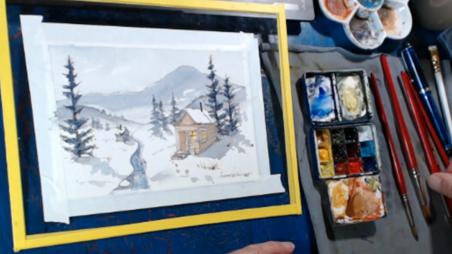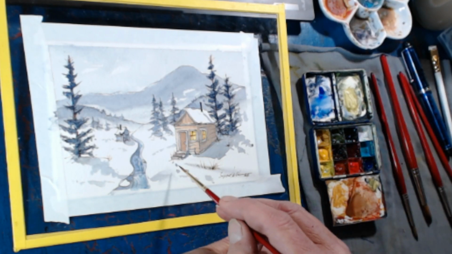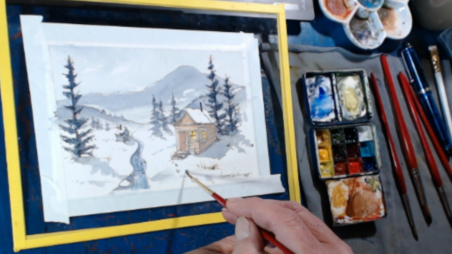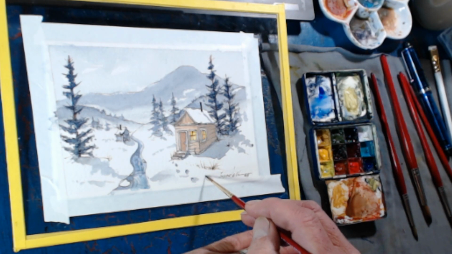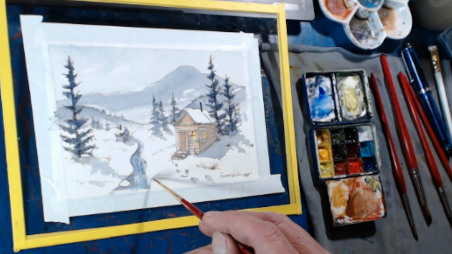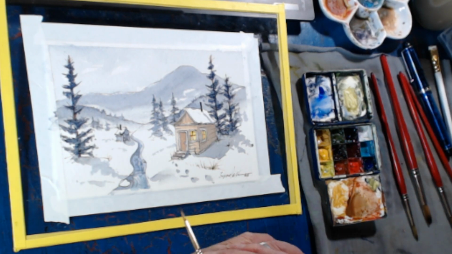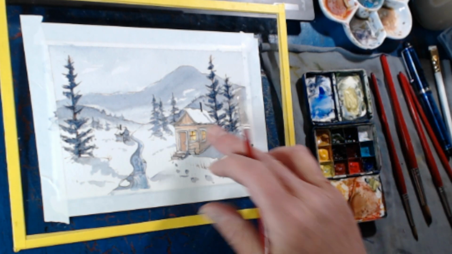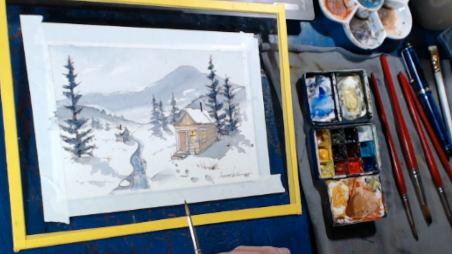If you want to get into detail, a lot of times on things like this footprint, there is a little ridge where the foot went in, and the shadow has a little ridge to it. But those things a lot of times will make a small painting look overworked. There is another one. As this dries, we need that to dry up.